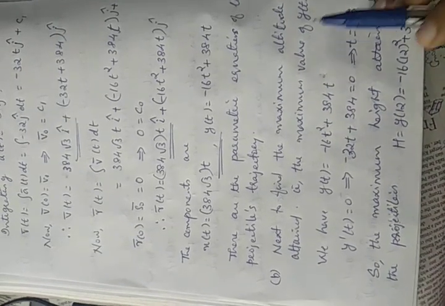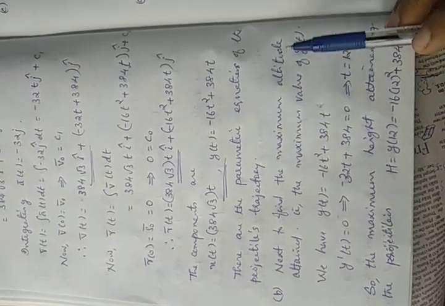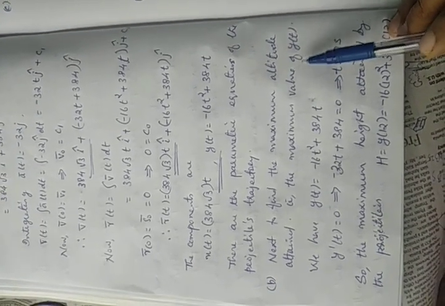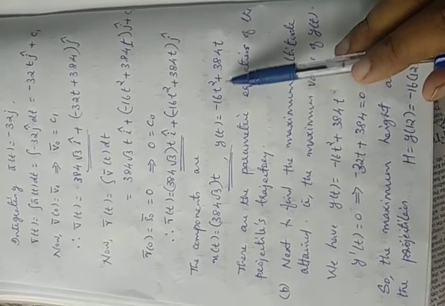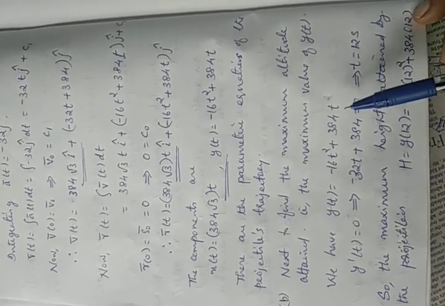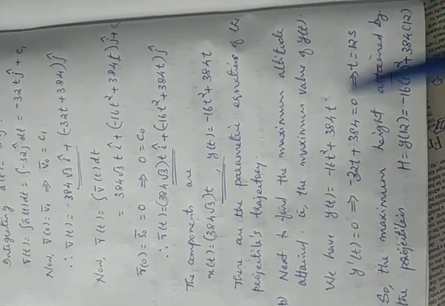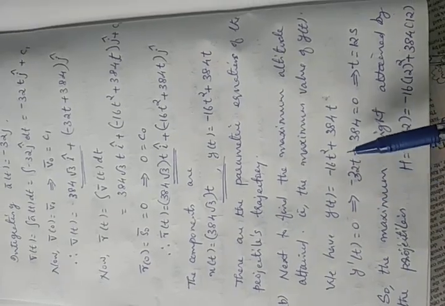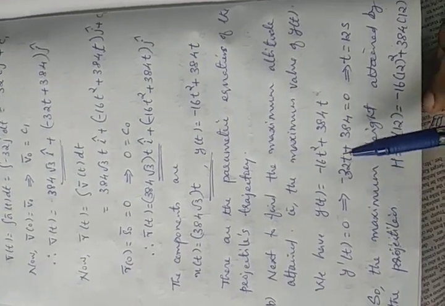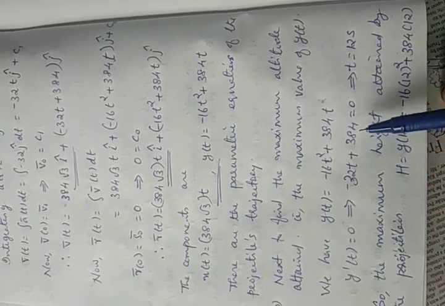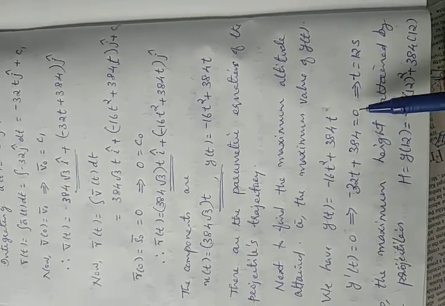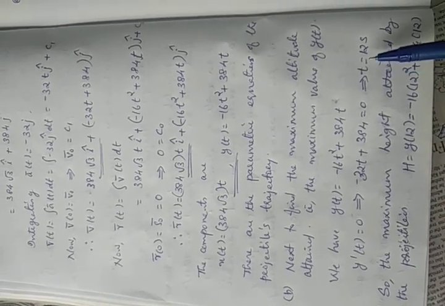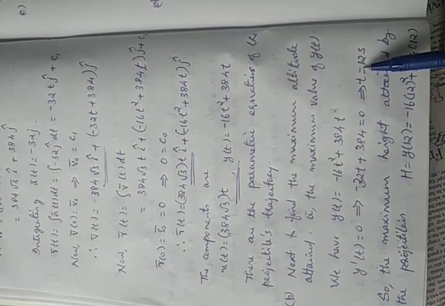Next, we have to find the maximum altitude attained, that is the maximum value of y of t. We have y of t is equal to minus 16 t squared plus 384 t. Its maximum value is attained at the point where the first derivative y dash of t is equal to 0. So y dash of t is equal to minus 32 t plus 384, and setting it equal to 0 implies t is equal to 12 seconds. So at this time the projectile attains the maximum altitude.